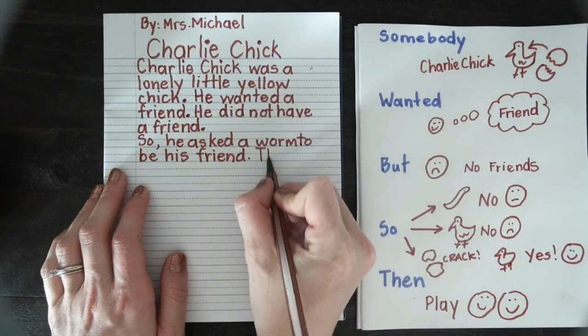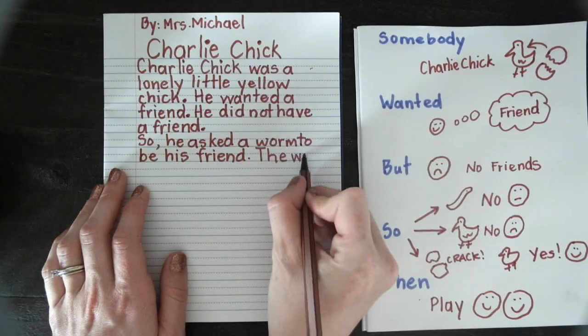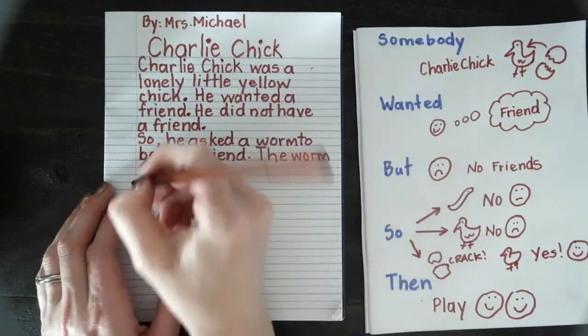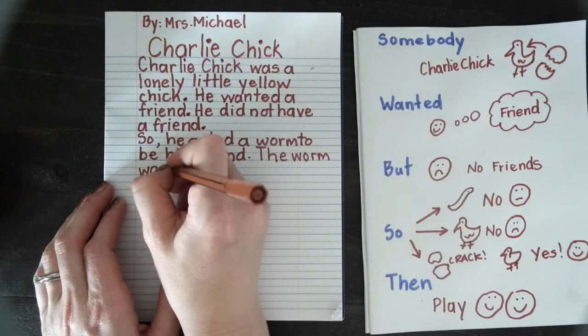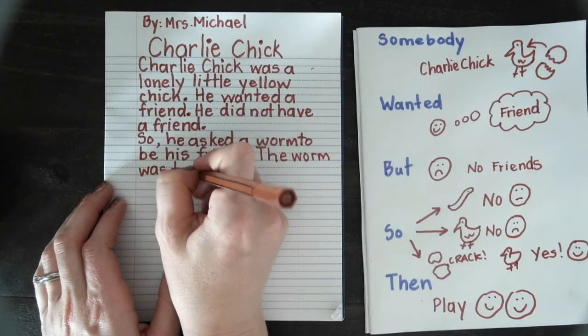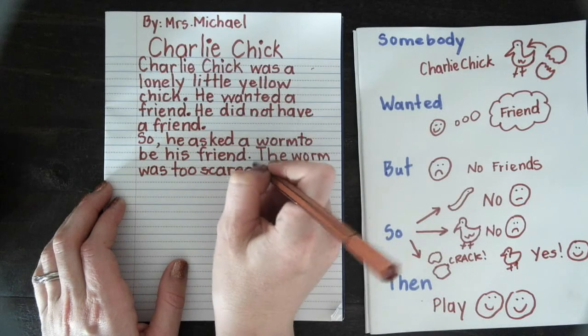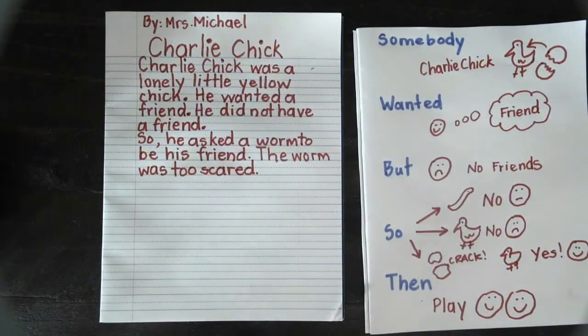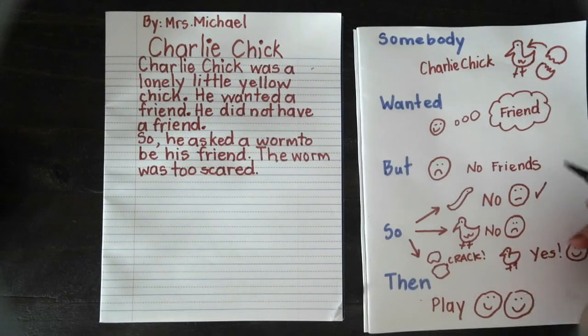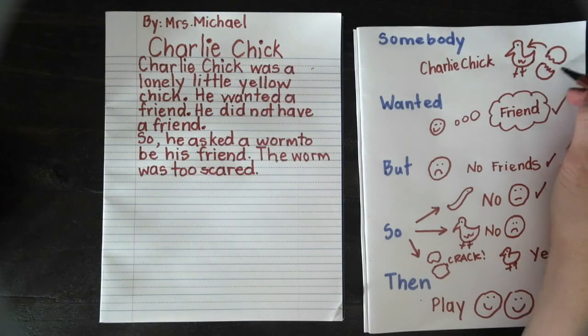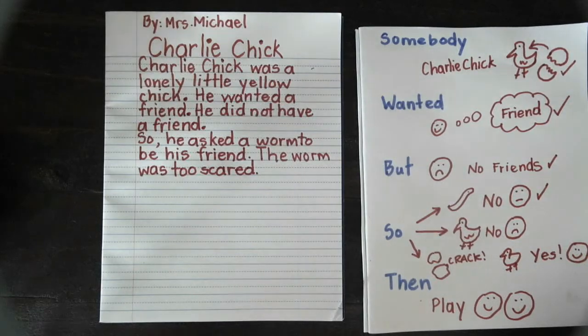The worm was too scared. So there you go. There's his first attempt. He asked the worm, but his worm said no. So we've done that part, we've done that part, we've done that part. But look at that. We're already halfway through or more than halfway through our story.